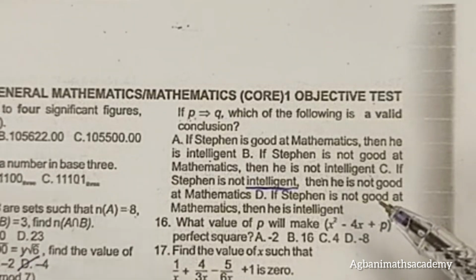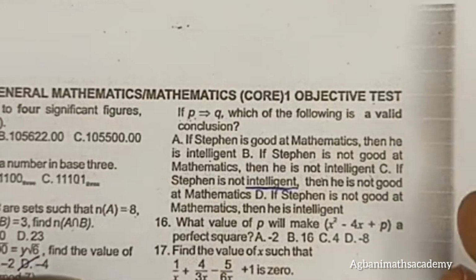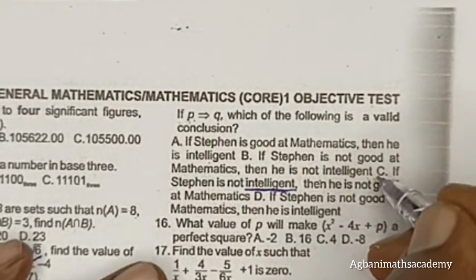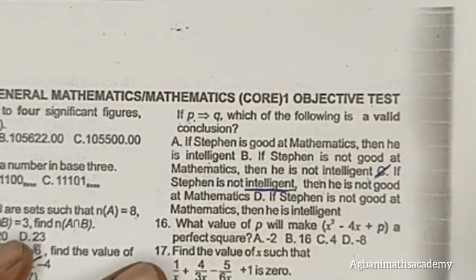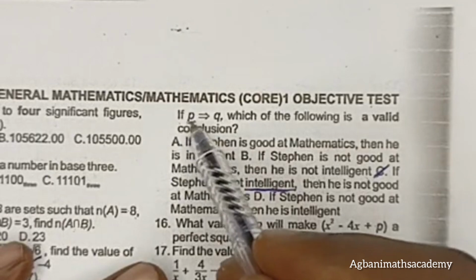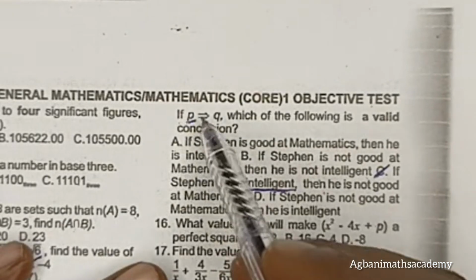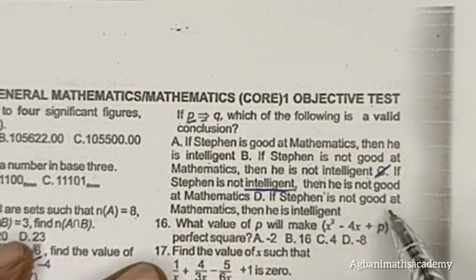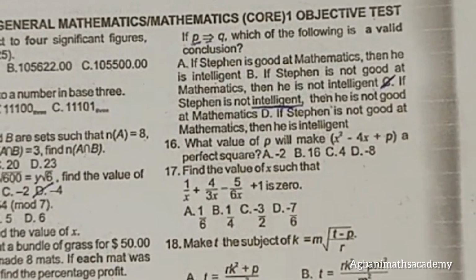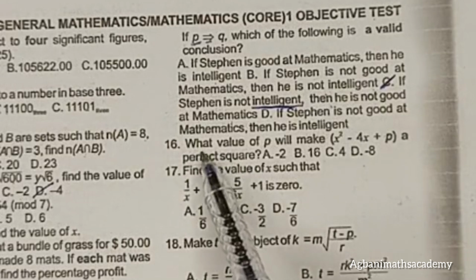Okay, so this is just logic and reasoning. So the option that is correct is option C. If Stephen is not intelligent, which talks about P, then he is not good at maths. Okay, so option C is the correct option. So next question, we are looking at question 16.